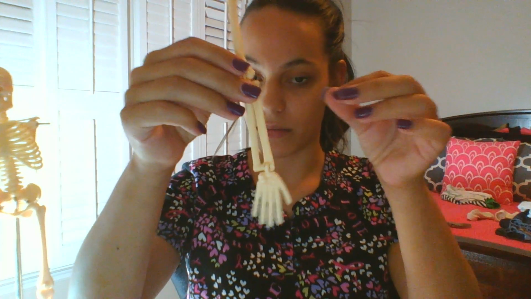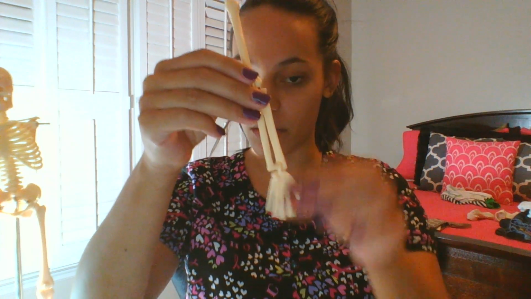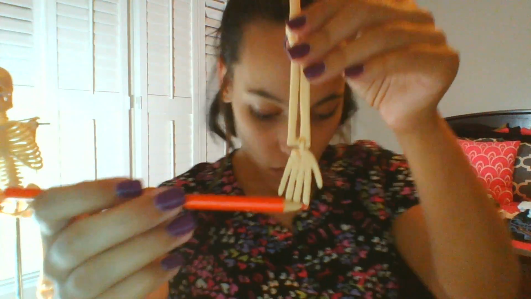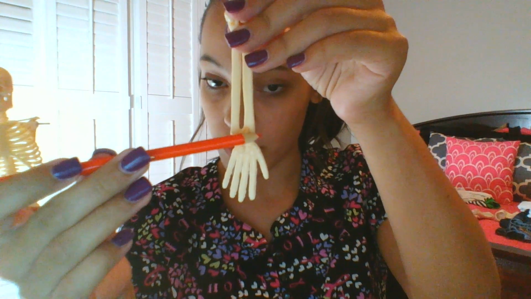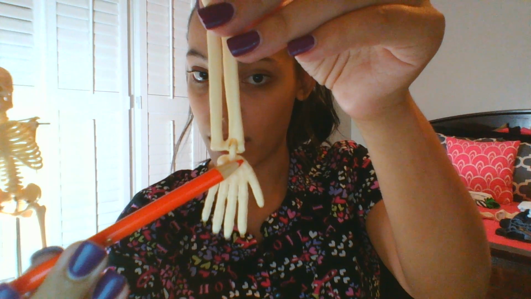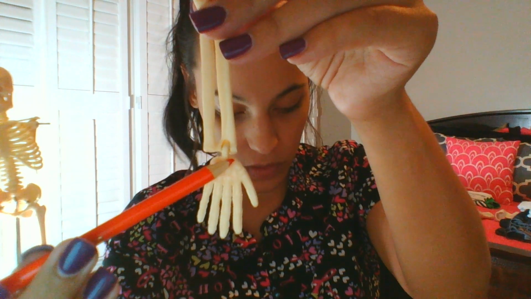Okay, so that I could better explain the parts of the hand and the wrist, I just went ahead and took the arm off of my Tiny Tim. So first we're going to start with the scaphoid here, which is this first one right there. That's your scaphoid.